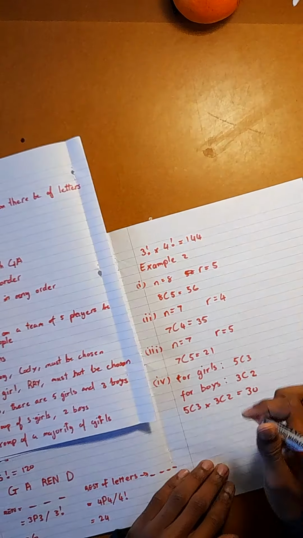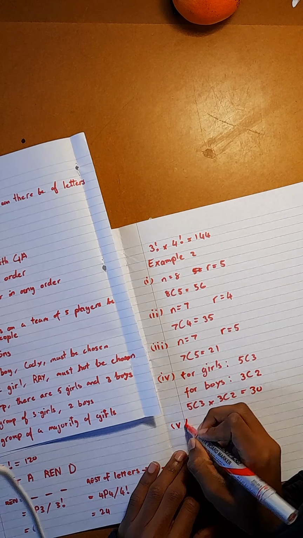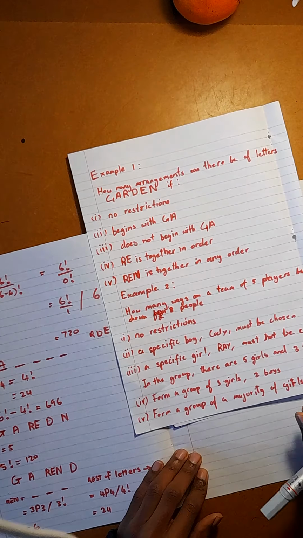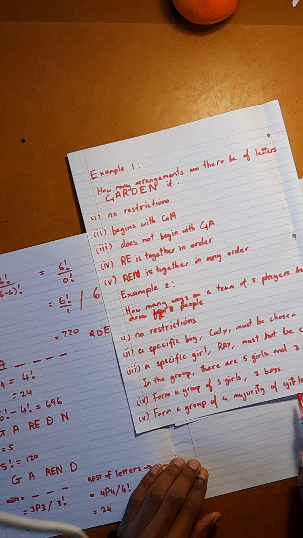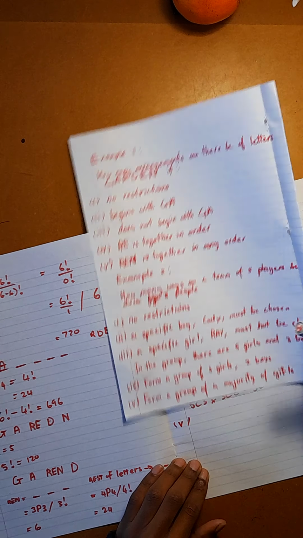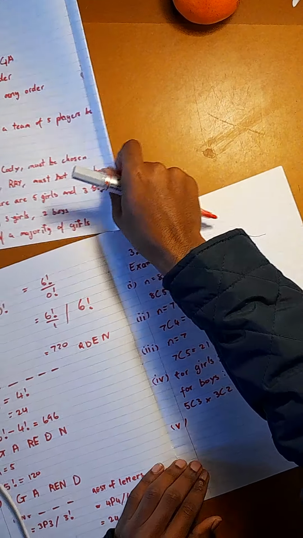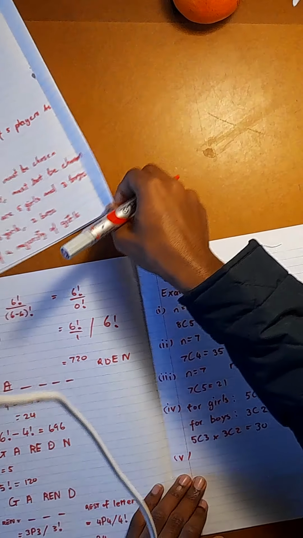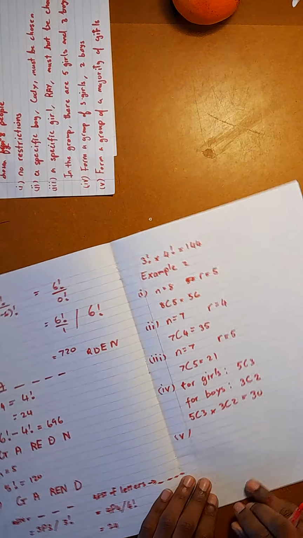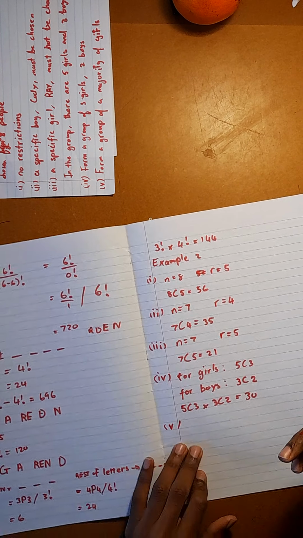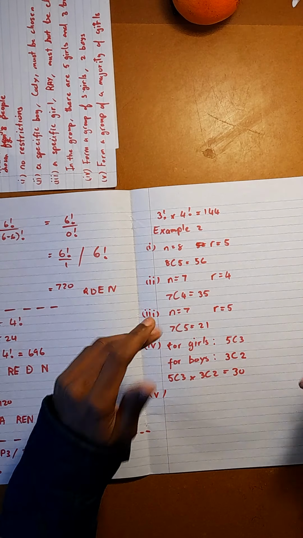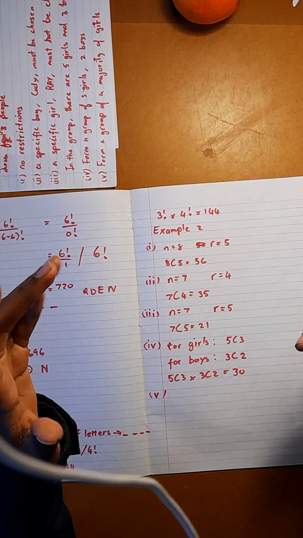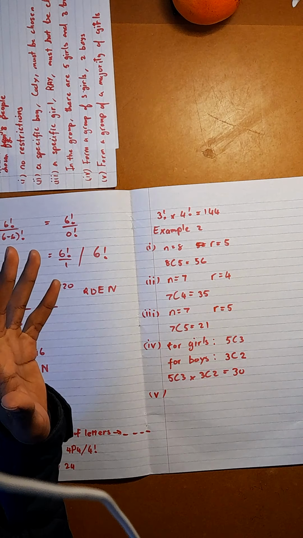Awesome. Now we have the last question, number 5, the last example. We have to form a group where there's a majority of girls. Now this is where permutations and combinations get a bit tricky, where we're dealing with statements like and, and statements like or.